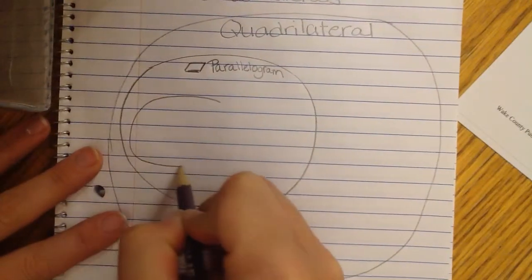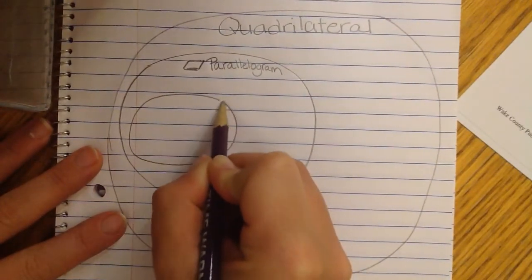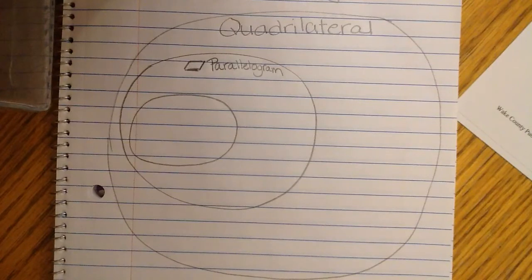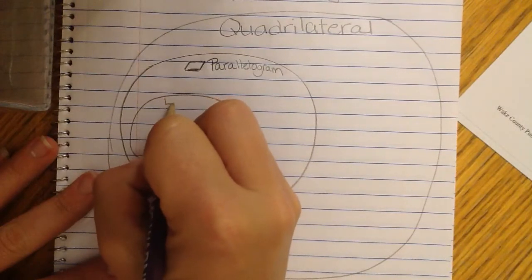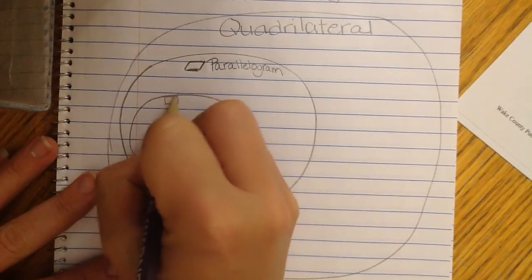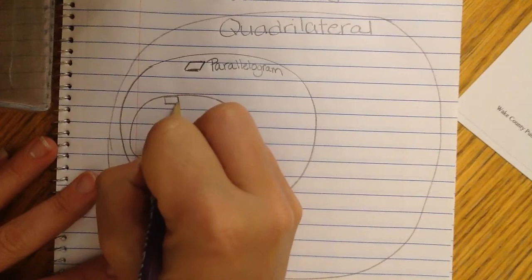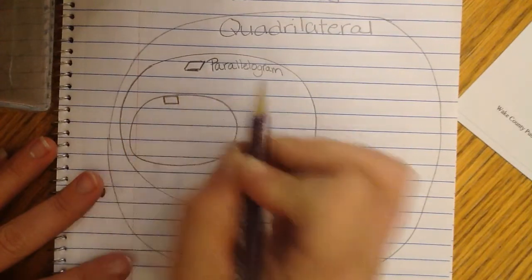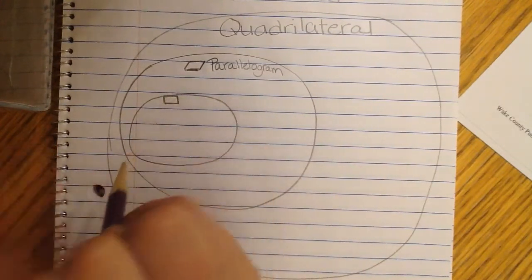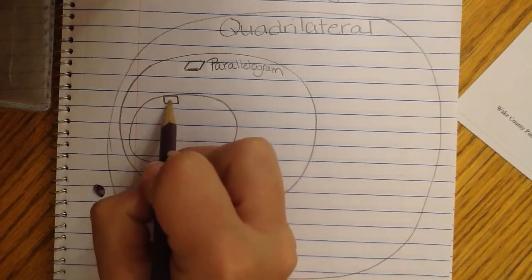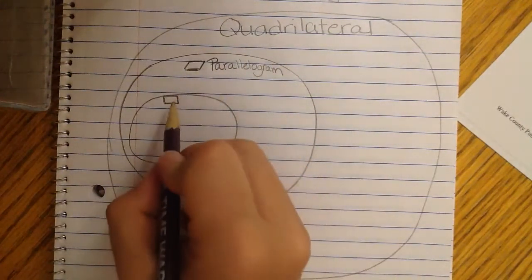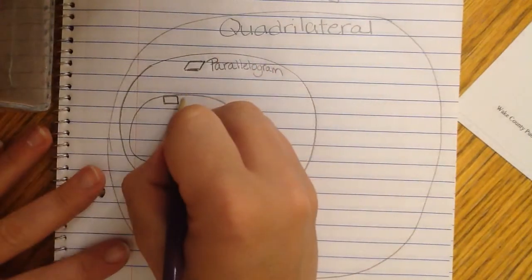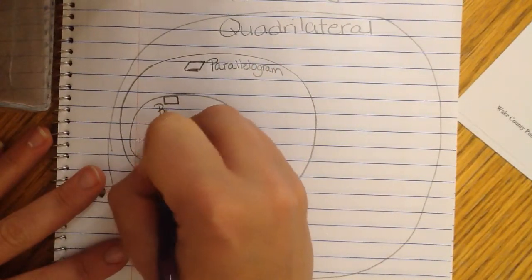Well, I have something that's called a parallelogram, but it's also special because it has special angles. It has right angles. So it is special because it has not only parallel sides, this side is parallel to this side. So this rectangle is also a parallelogram, it's also a quadrilateral, but this one is special and it's called a rectangle.